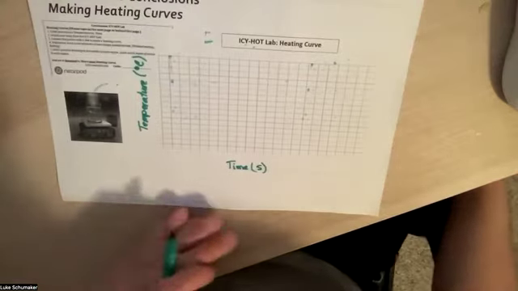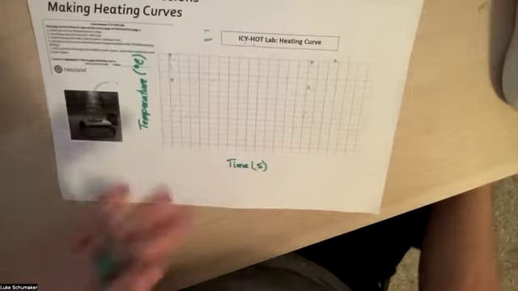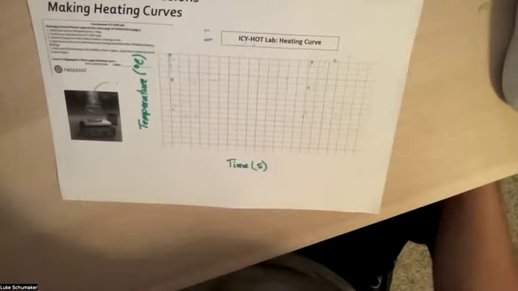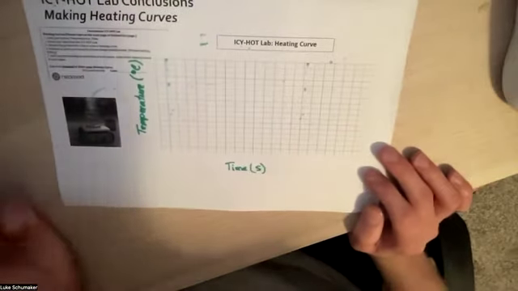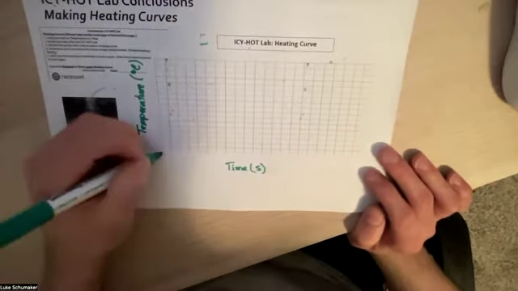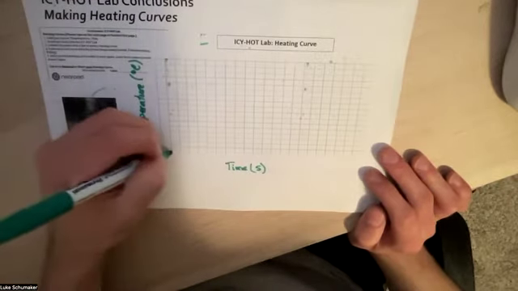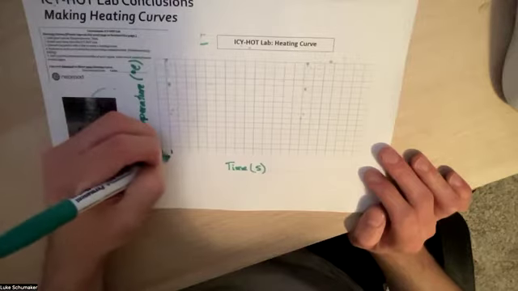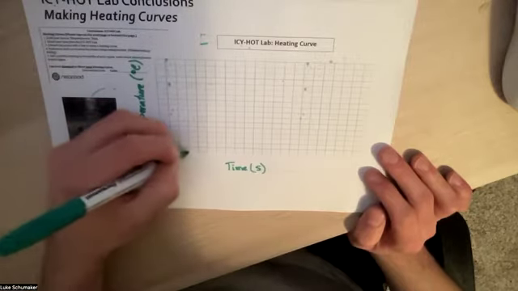Now everyone, what we need to do is graph our data. If you could pause this video and graph your data points. If you need some data, just let me know so I can give you some. This will start at 0 for you. I'm going to graph mine and count off by 20s: 20, 40, 60.